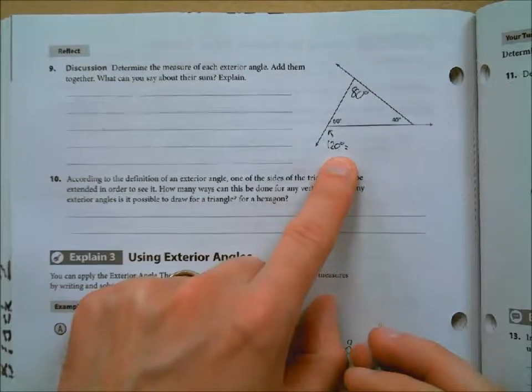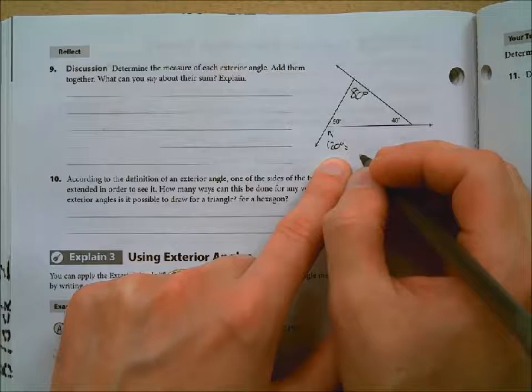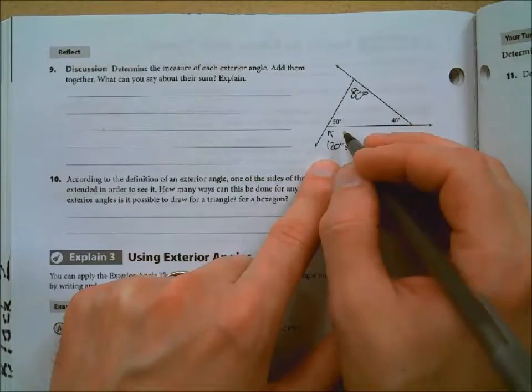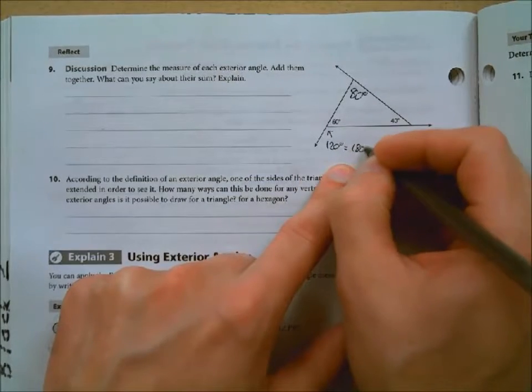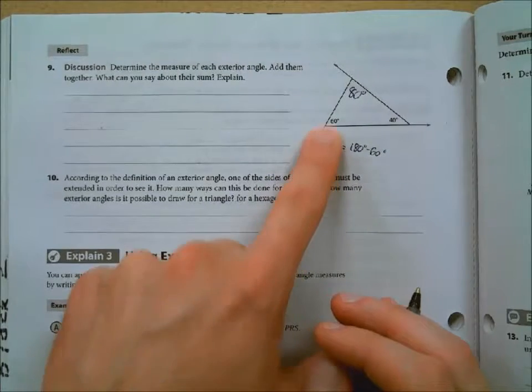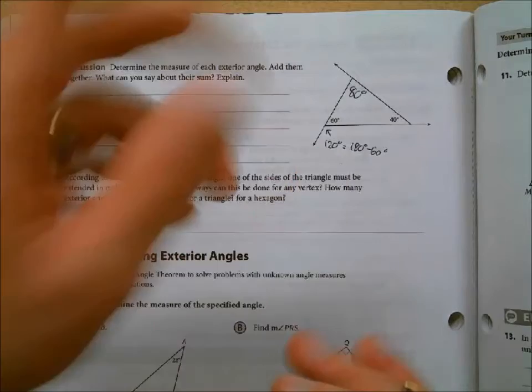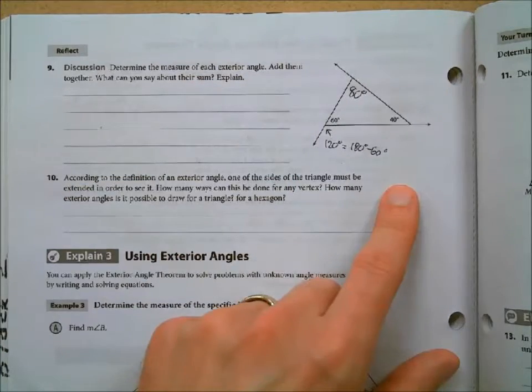60 plus 120 is 180. Oh, I see what you're saying. You used supplementary angles. So you did 180 degrees minus 60 degrees. I see. How else could we have gotten that exterior angle? By doing what, Brendan? Oh, you're going to give me another angle? Okay, go ahead. The one above 80 is 100.